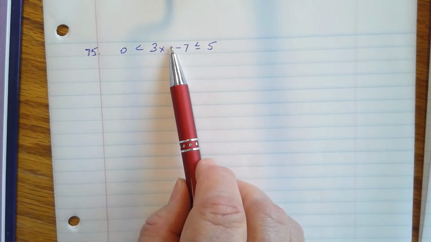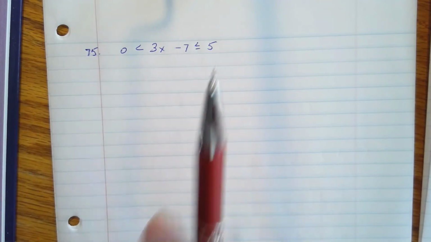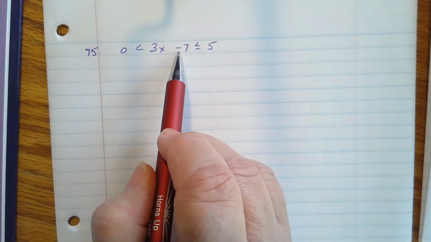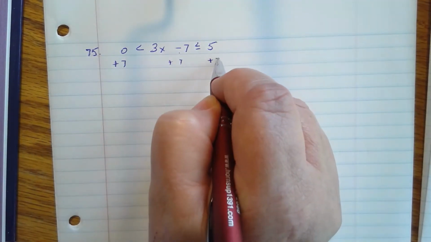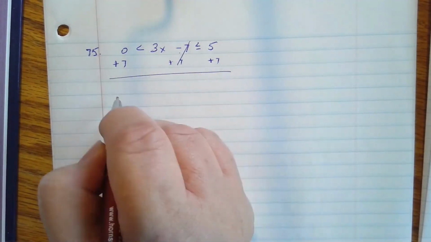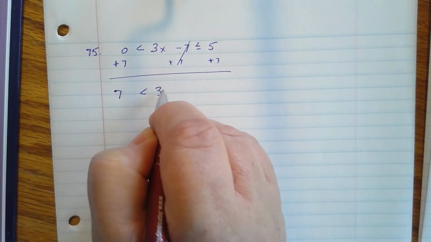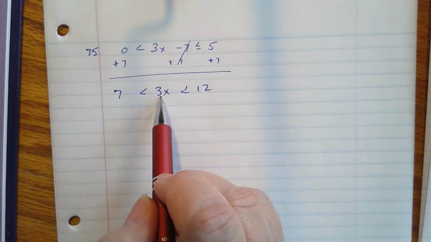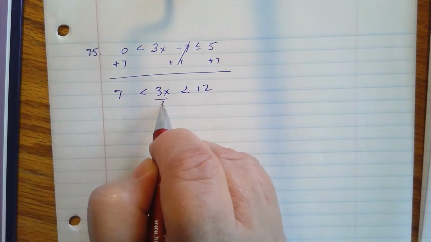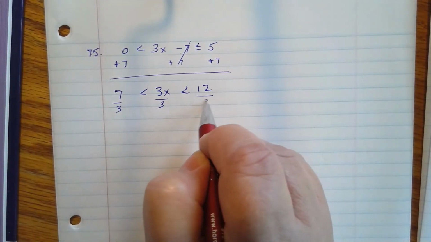And whatever you do to do that, you have to do it in 3 places. So I'm going to add 7 to get rid of this. So I add 7 in all 3 places. Then I need to divide by 3, and you do that in 3 places.